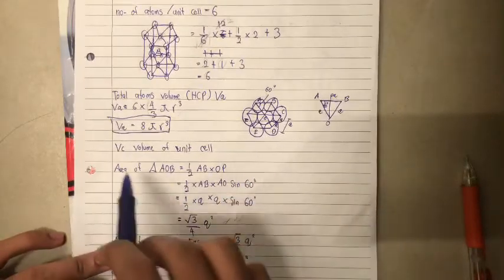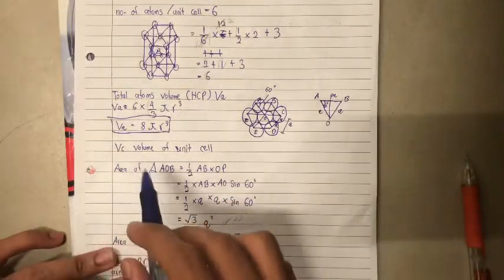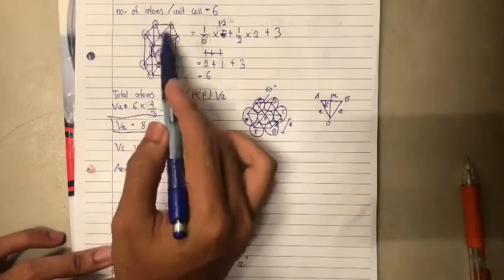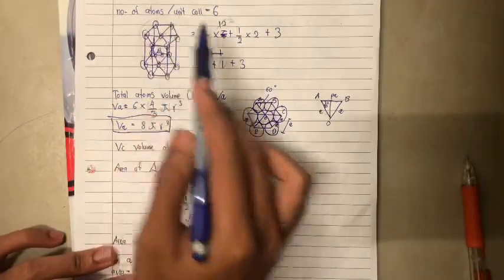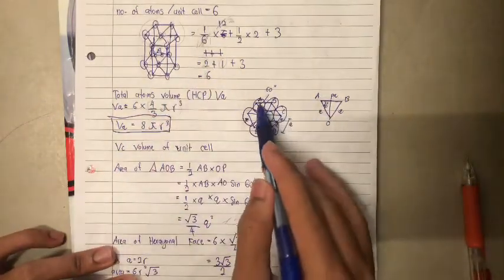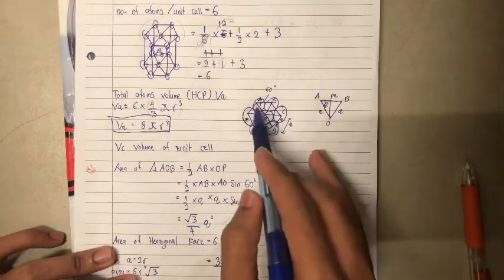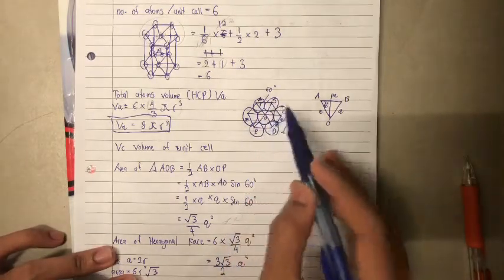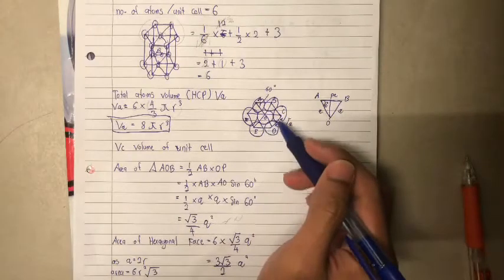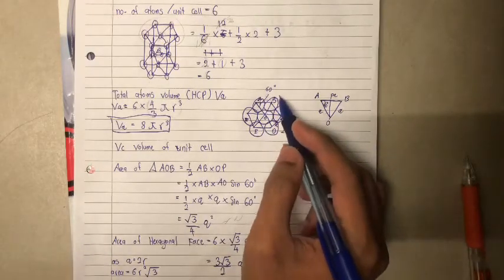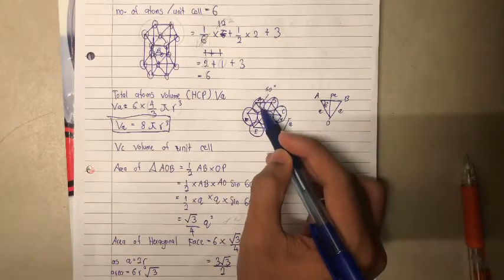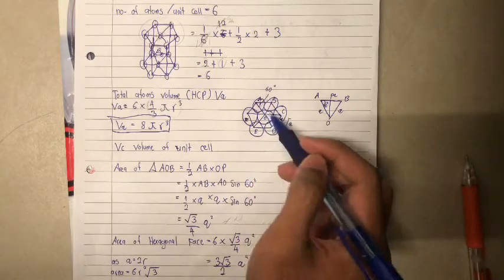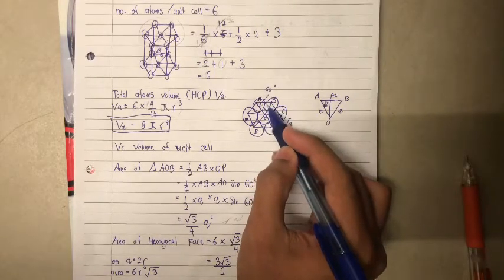So we want to find the area of AOB. Firstly, we need to draw out the hexagonal top. For the top we have 6 triangles, and we can find 60 degrees for each angle.